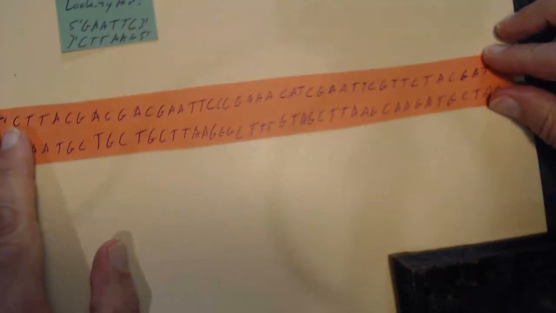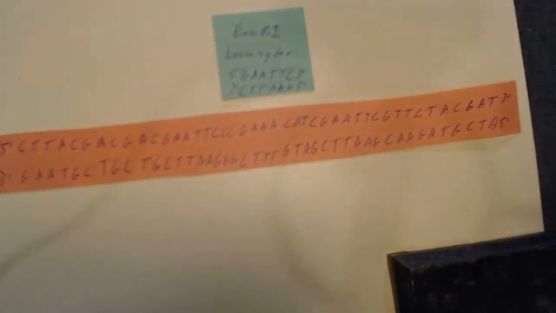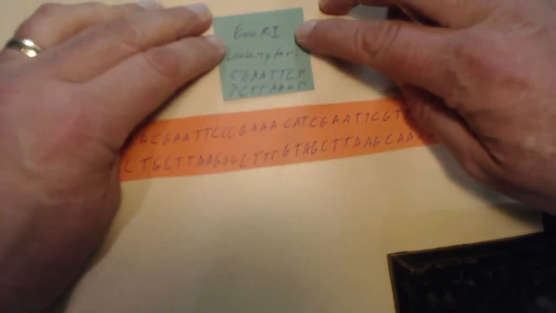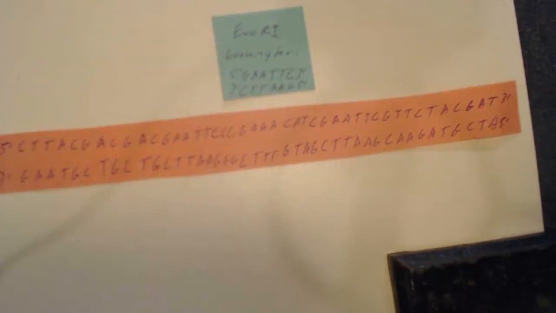So here we have a sequence of DNA. It can be any DNA from any source, doesn't matter. Remember, with DNA only the sequence matters. So here we have a restriction enzyme called EcoR1. EcoR1 stands for E. coli restriction enzyme 1, and it comes from the bacteria E. coli. And it's looking for this sequence. So when it recognizes the sequence GAATTC, 5' to 3', in DNA, it will cut there.